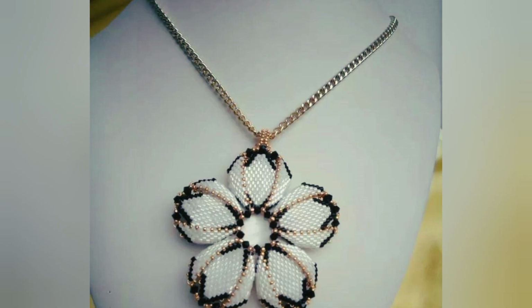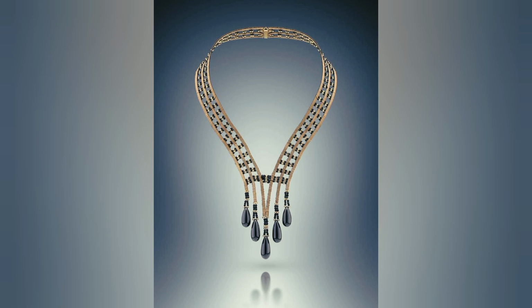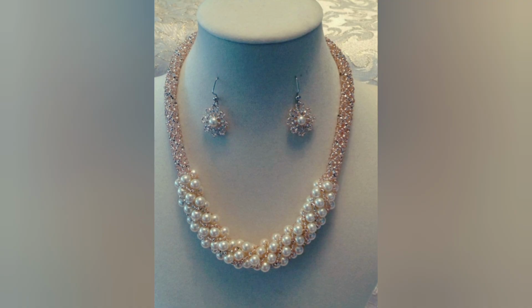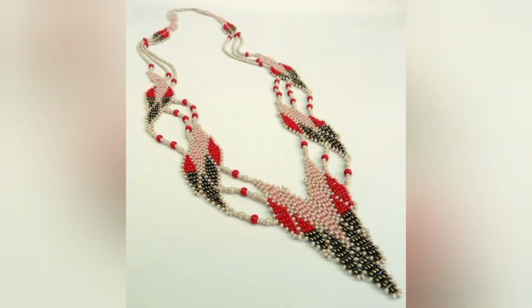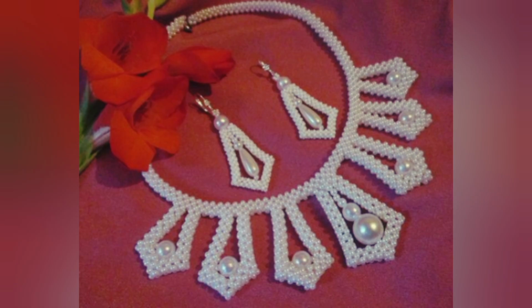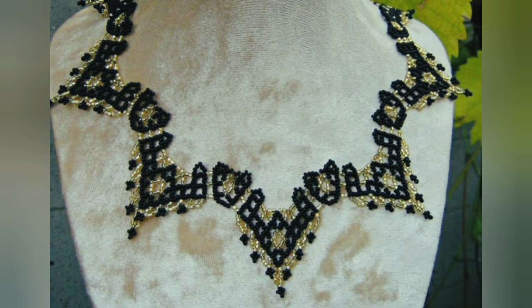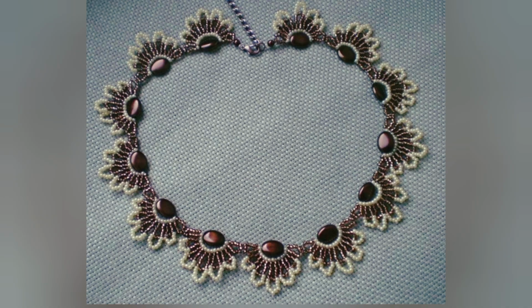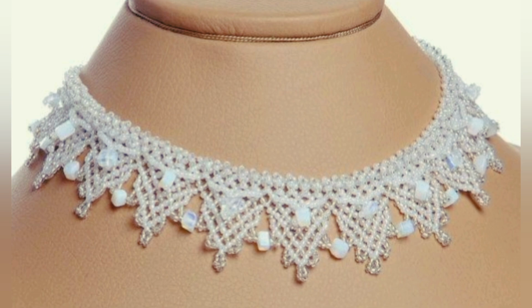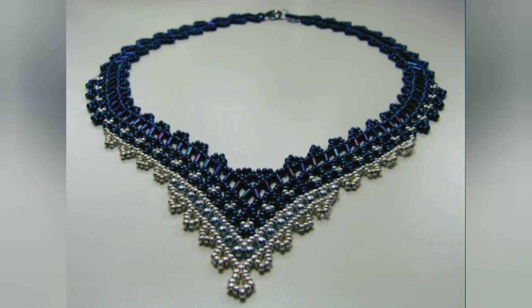Shaping and finishing the necklace. That is also an important thing to know. You know, let's discuss it in four steps. First step is shaping the necklace. Use a combination of increases and decreases to shape the necklace into the desired form. Second is adding a clasp. That is also important. Attach a clasp to one end of the necklace using a jump ring or a beading needle. Third thing is weaving in ends.